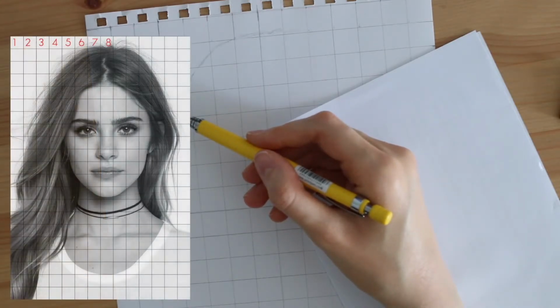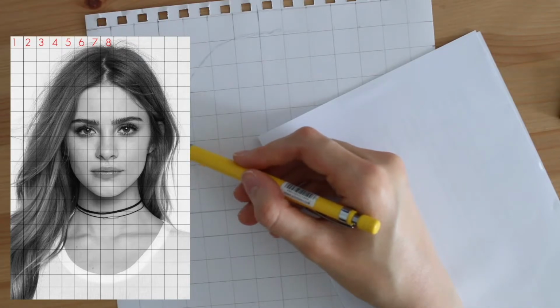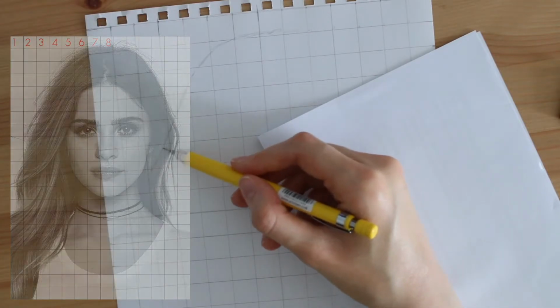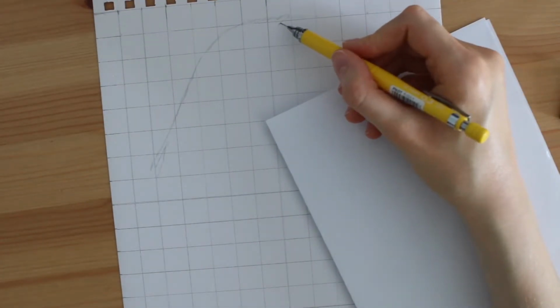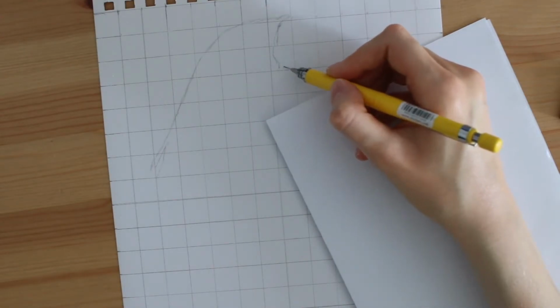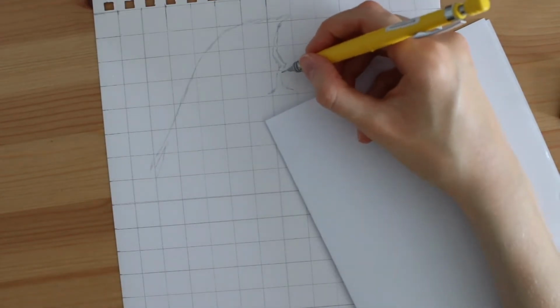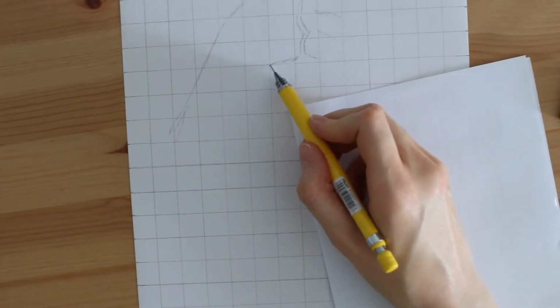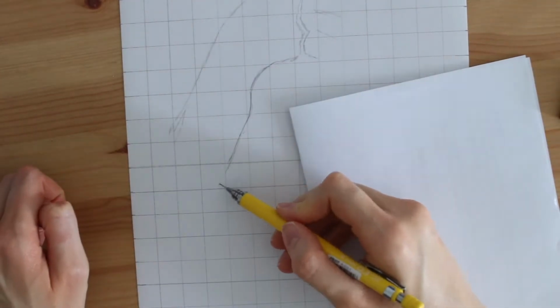So in the reference photo, I go to the first row of squares and count them until I get to the middle of her head, which in this case is 8 squares from left to right. So what we are doing from here is drawing what we see in each square, and some squares will be a bit trickier than others. But as you can see, it's still rather easy to get accurate proportions using this method, as we only have to focus on one small area at a time.